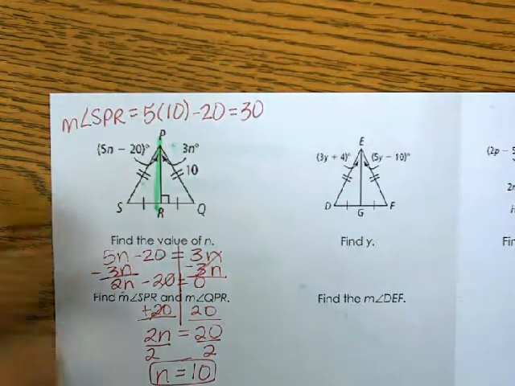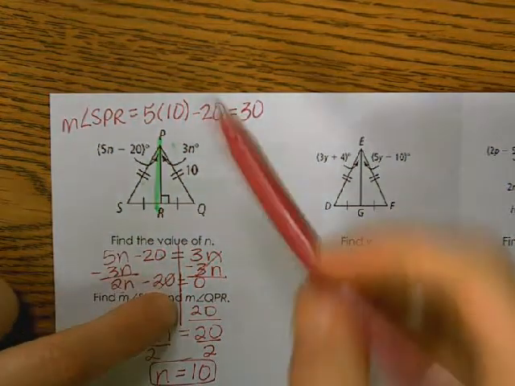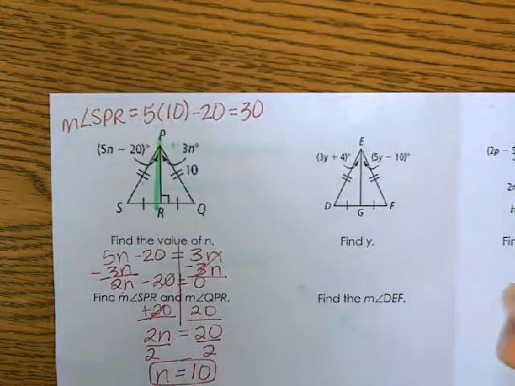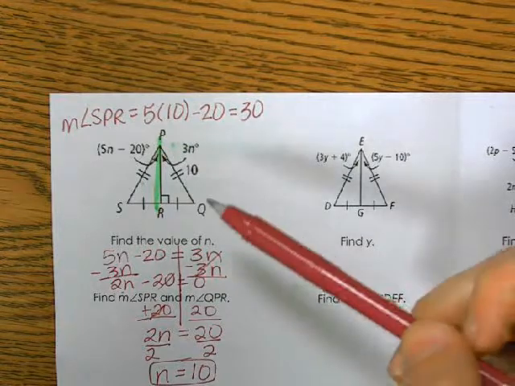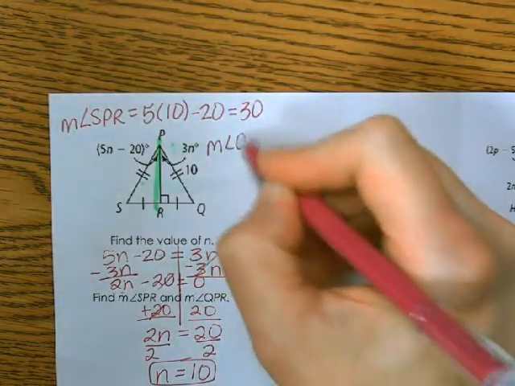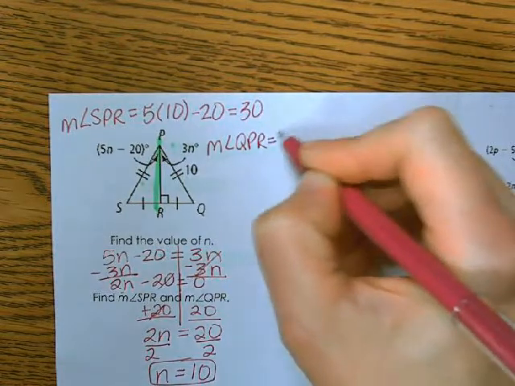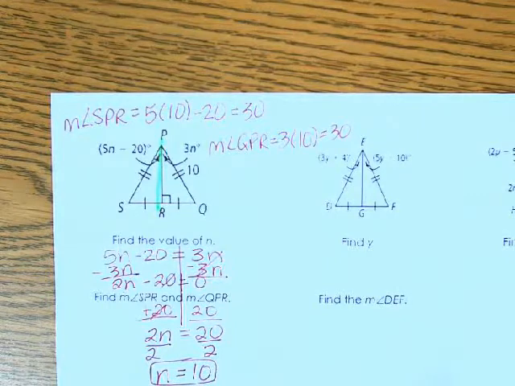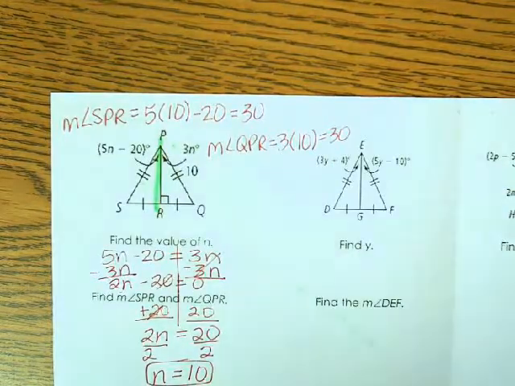And then it also says to find the measure of angle QPR. Well, since it's a bisector, we know that they're supposed to be congruent. So let's just check to make sure. Measure of angle QPR equals 3 times 10, which is 30. So we got the same answer for both angles.